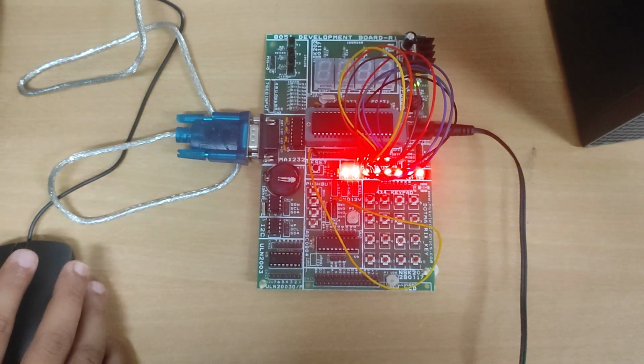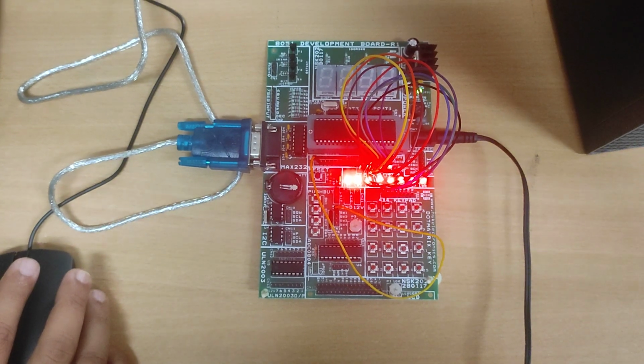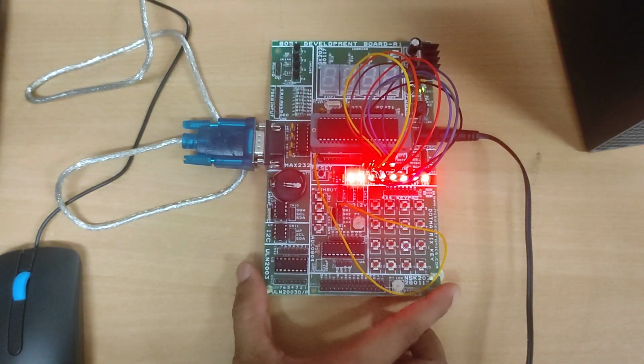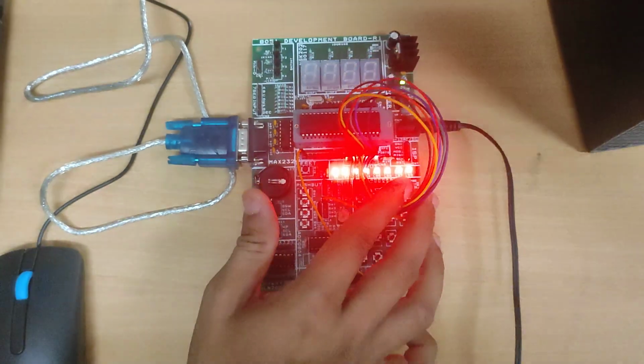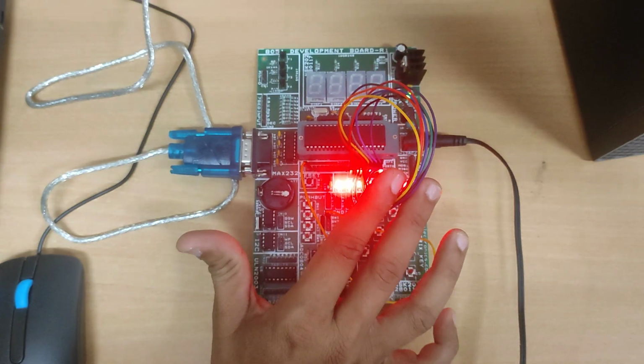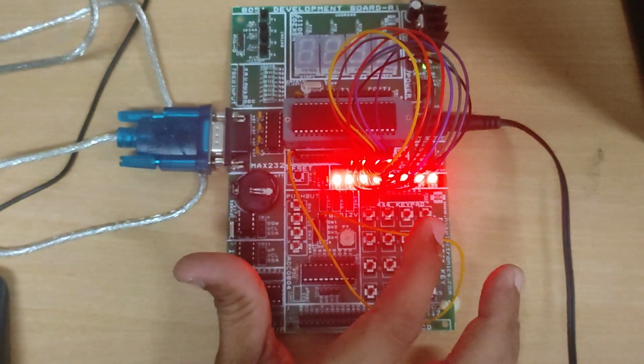Hello everyone, in this presentation we are going to understand how to interface a single switch with a microcontroller. So this is the 8051 development board. Here we have port 0, which is connected to the 8 LEDs. Because a pull-up resistor is connected, all the LEDs are glowing at reset. So at reset all the port pins are in logic 1 state.